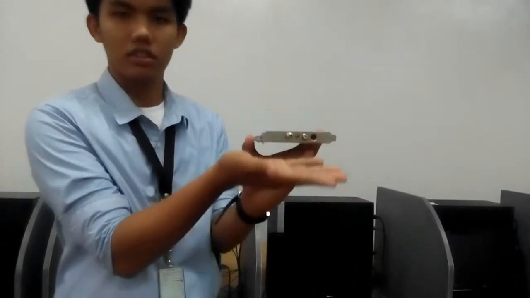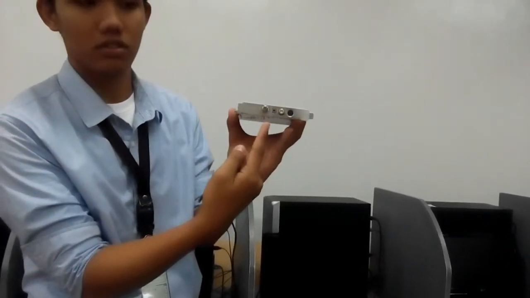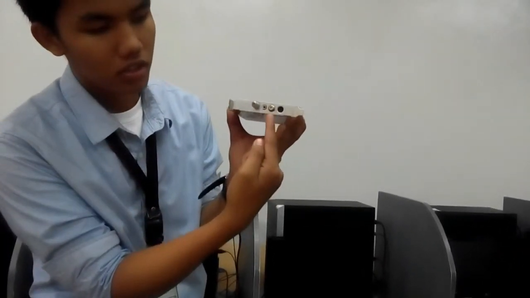TV tuner card. A TV tuner card is a kind of television tuner that allows television signals to be received by a computer. Most TV tuners also function as video capture cards, allowing them to record television programs onto a hard disk much like the digital video recorder DVD does.